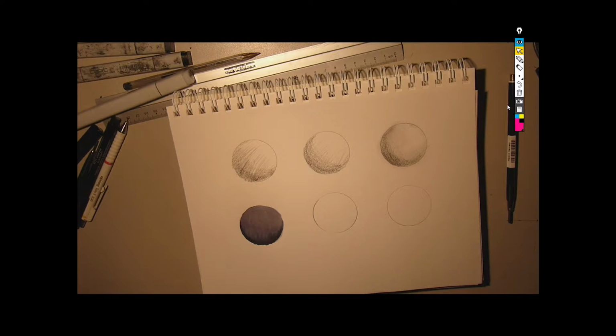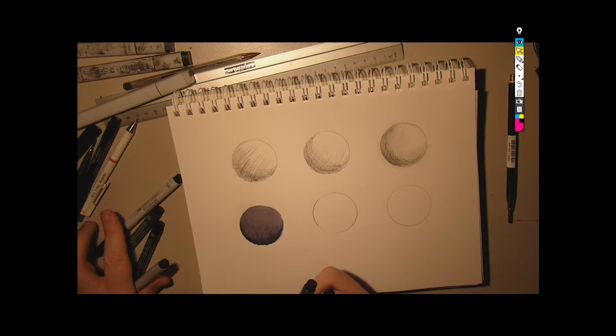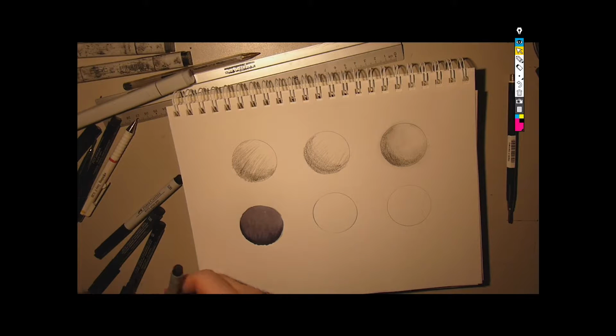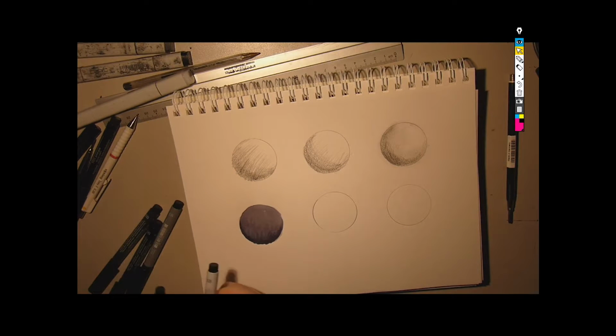What I'm preparing now is the next tool and the next technique. And this is the brush tip pen, or pit brush pen, or brush pen.